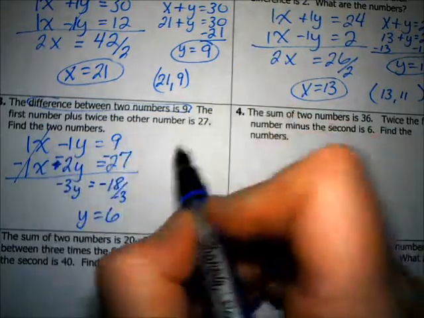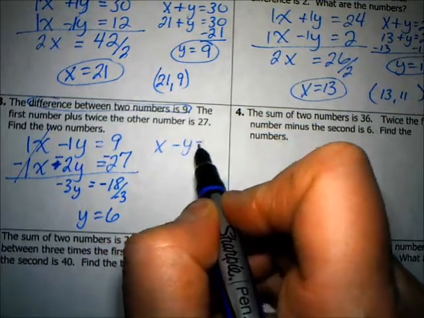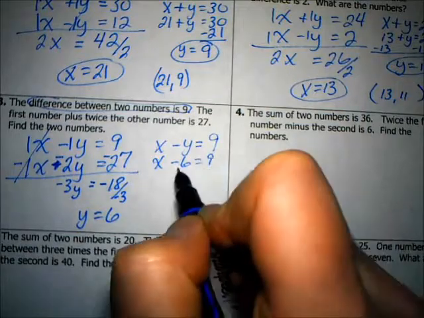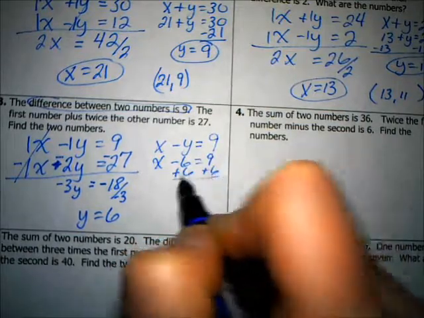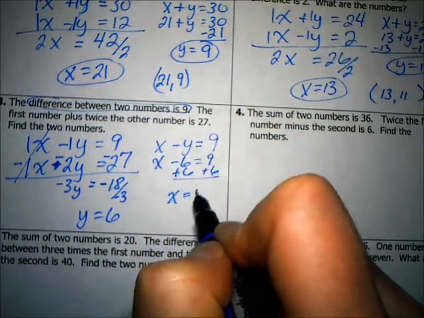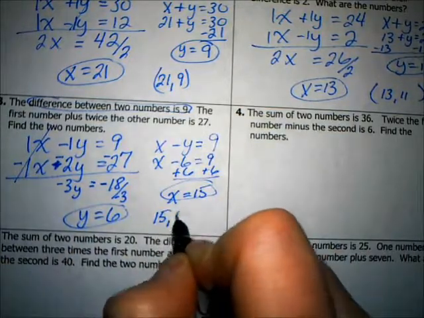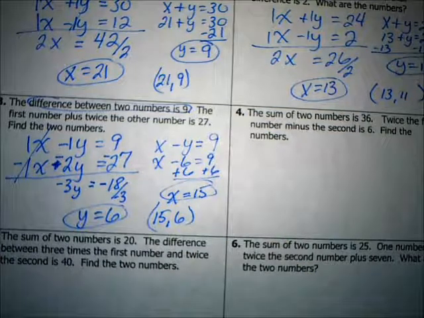So I'll go back to the first equation. I see that x minus 6 is equal to 9. So if I add 6, I see that x is actually 15. So my two numbers are 15 and 6.